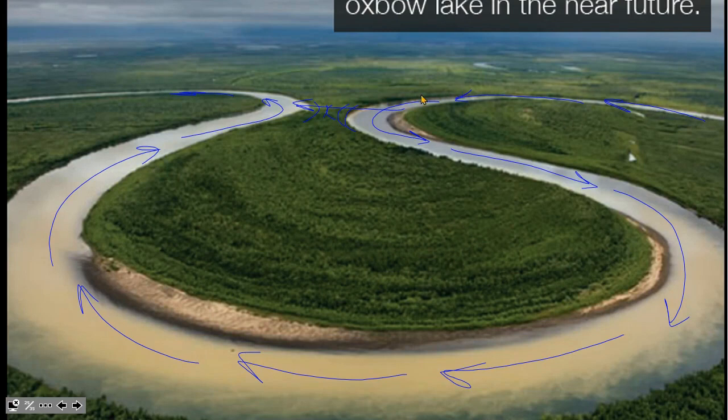Here the water's moving along all the way around. But right here, if we have erosion on the outside of the meander here and erosion on the outside of the meander here, they're going to break through. And when they break through, all of this water is no longer going to be a river. All of that water is going to be a lake.